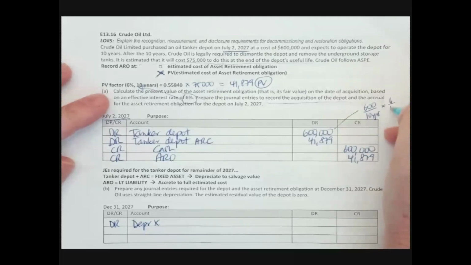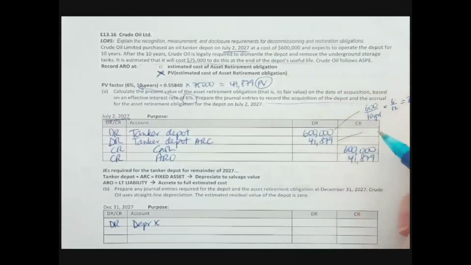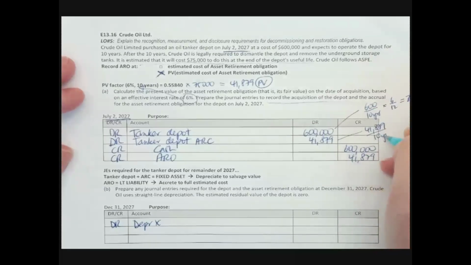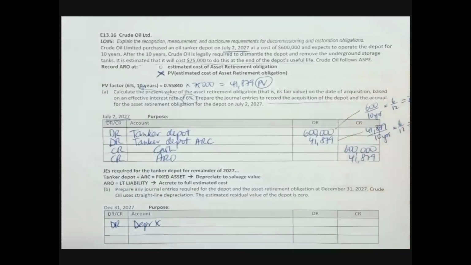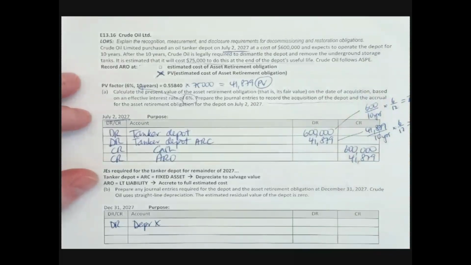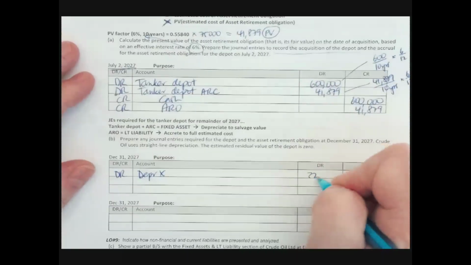Because it was purchased in July. 30,000. This one, not quite as easy to calculate. 41,879, also over 10 years. Also times 6 over 12. It is 2094. So our depreciation expense, 32,094.